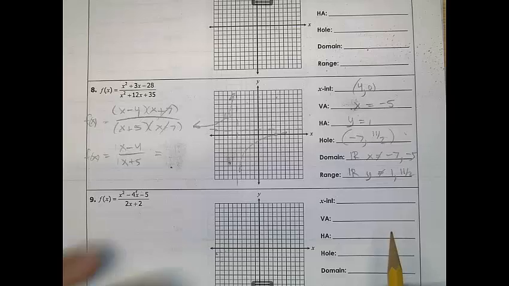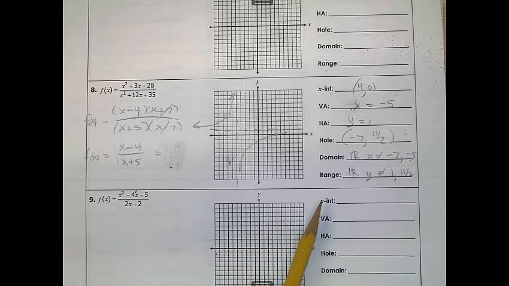All right, so practice these. All the steps are the same, and once again, you can always graph them in your calculator. But hopefully this makes sense, and hopefully this helps, and I hope you have a fantastic day.